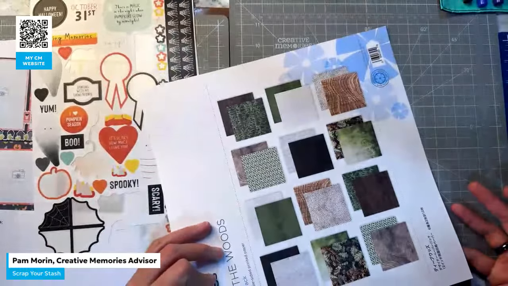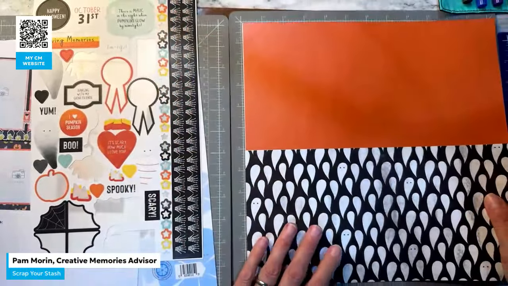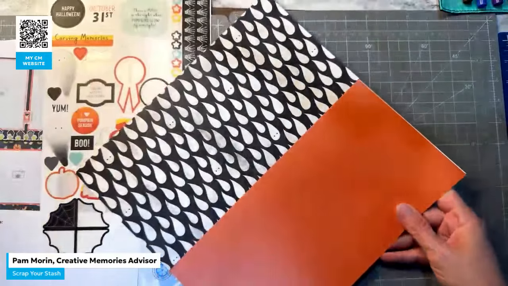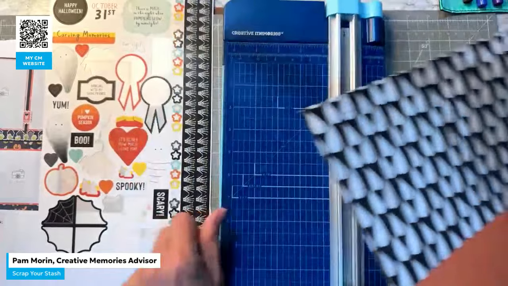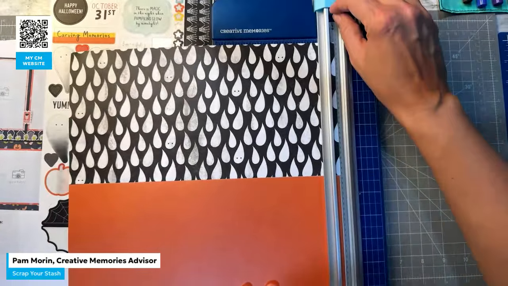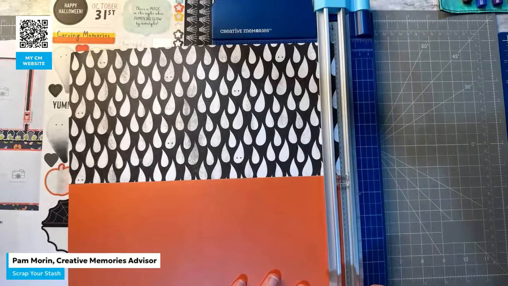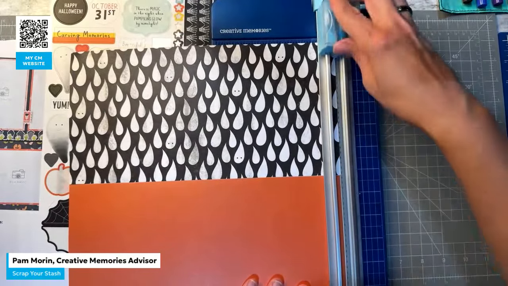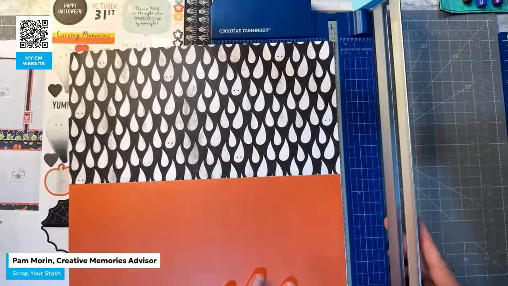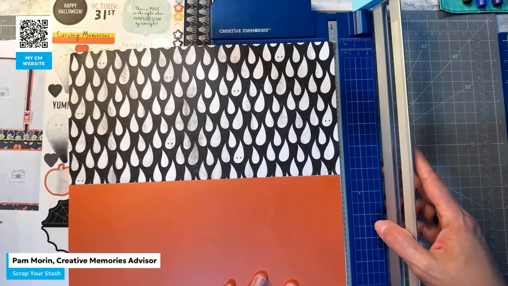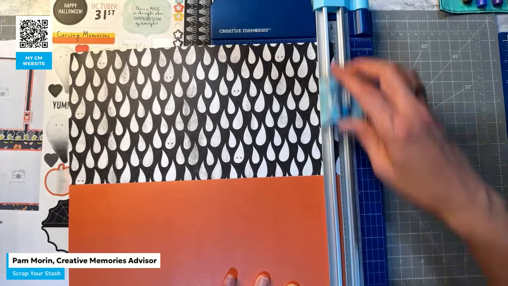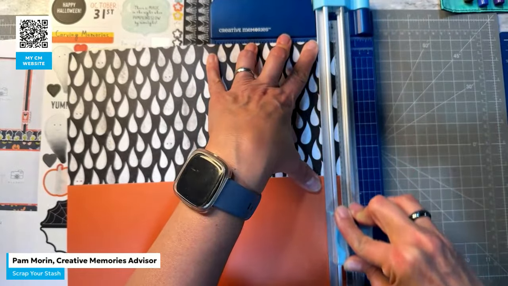All right. No worries. So I'm just going to do that now. Get it all even. It's a great thing about our trimmers. They can do these precise cuts. Oh, I did not have it over far enough. Let's try that again. That's good. Nope.